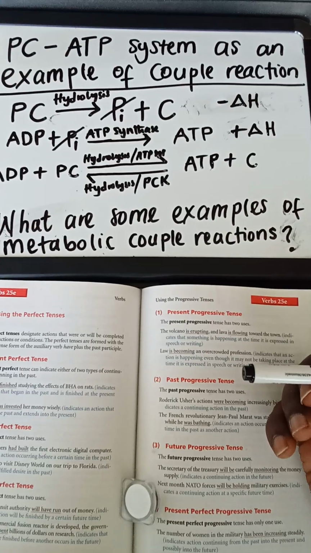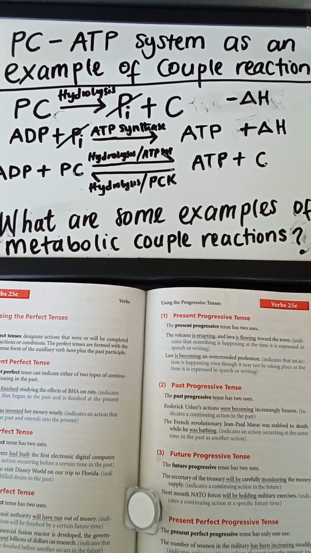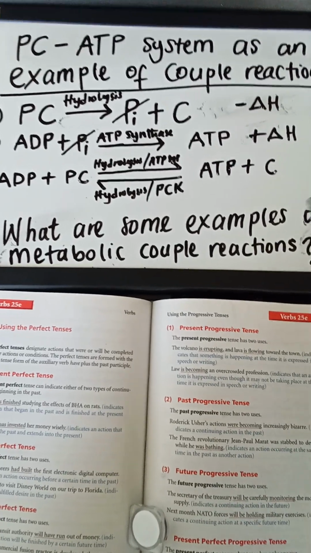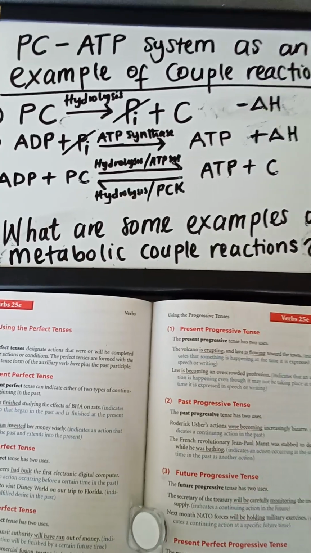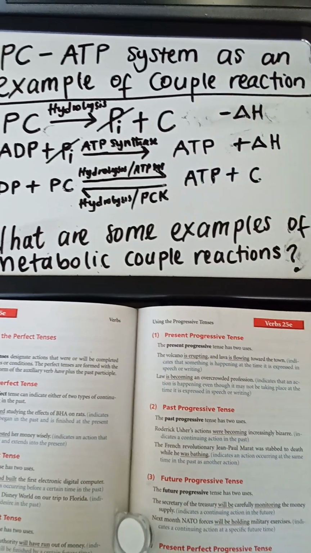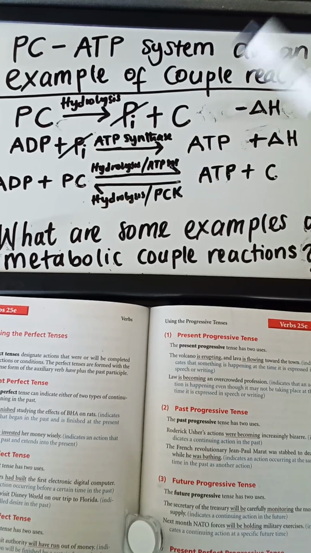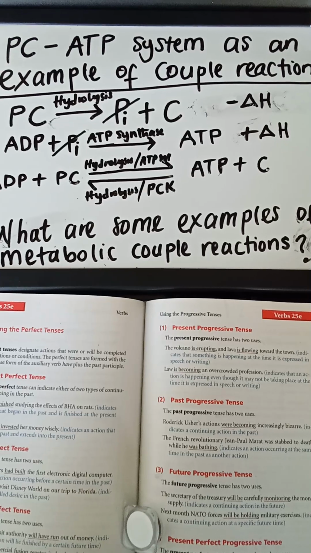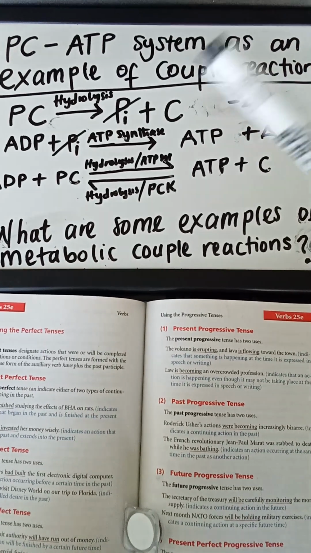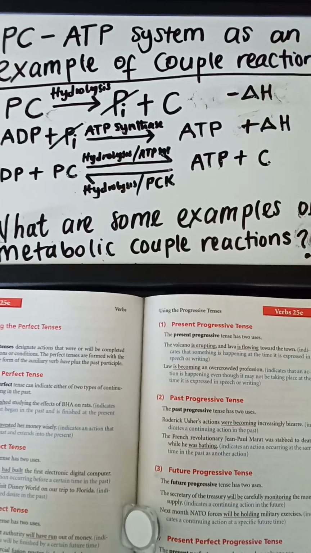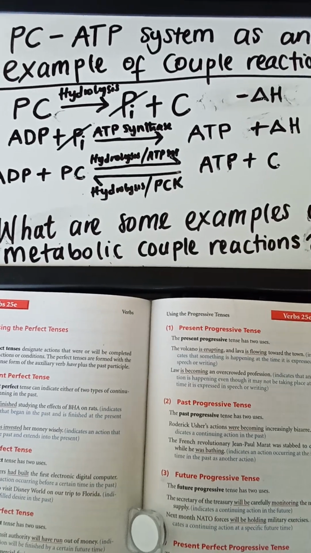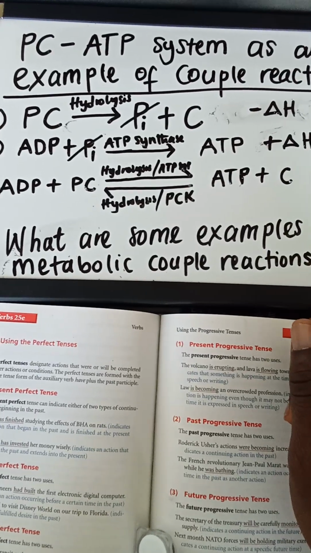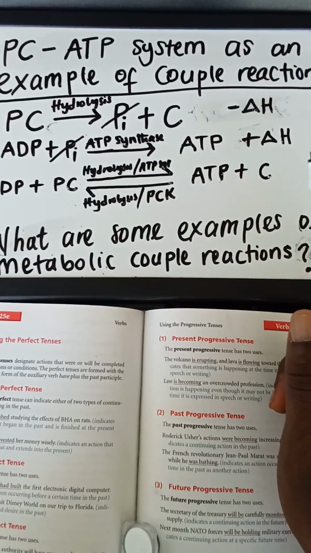Anyway, that is a little bit of it. There's a lot of other things too that some of you will see, but I don't want you to know all that if you don't have to. I want to use it to explain how a couple reaction looks like.